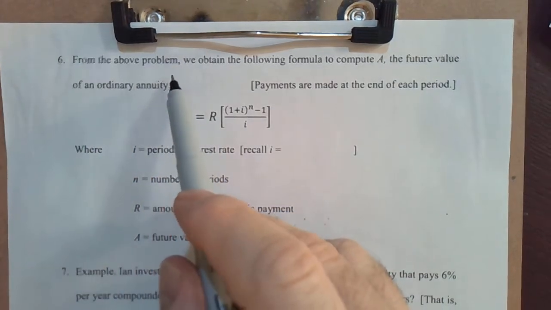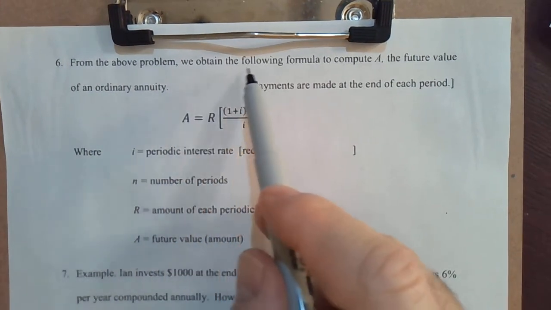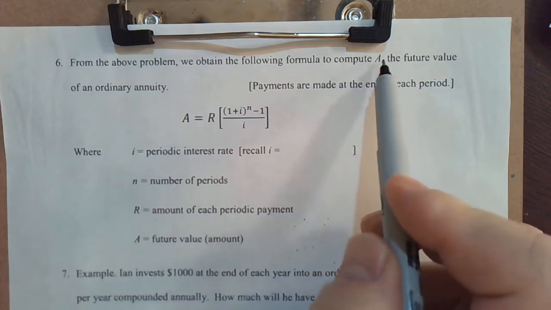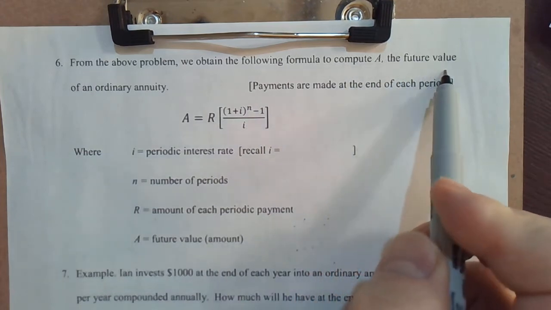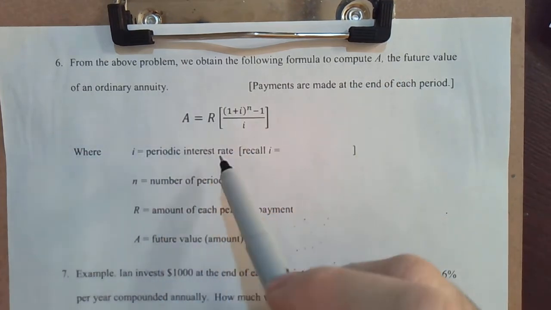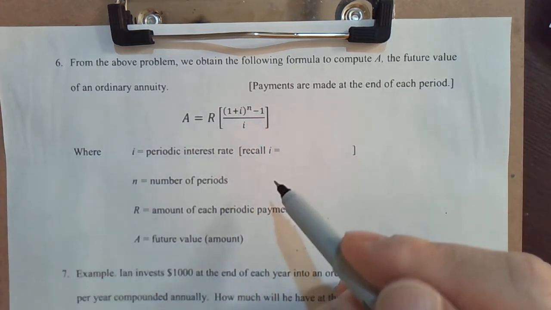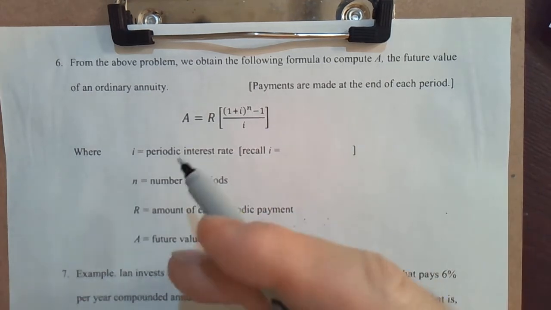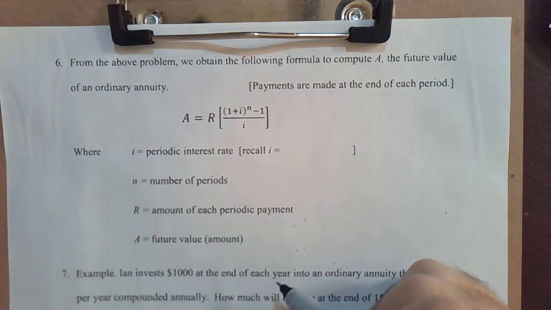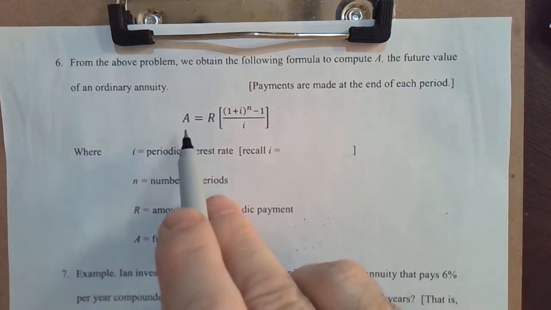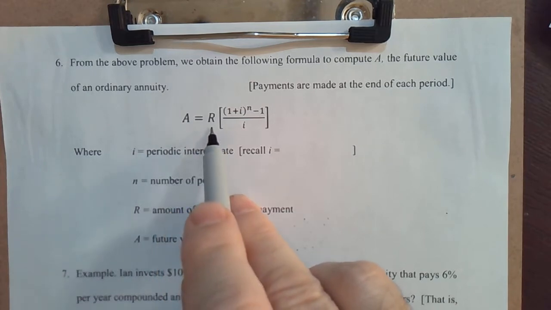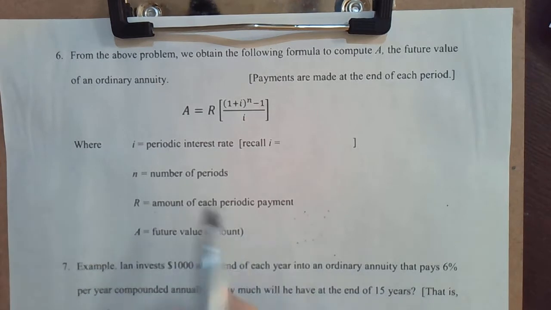From the above problem, which we just looked at again, we obtain the following formula to compute A, the future value of an ordinary annuity. So remember that payments are made at the end of each period, just like a car loan. You'll pay it at the end of the month. A is the future value. R is the periodic payment. So let's write that down.